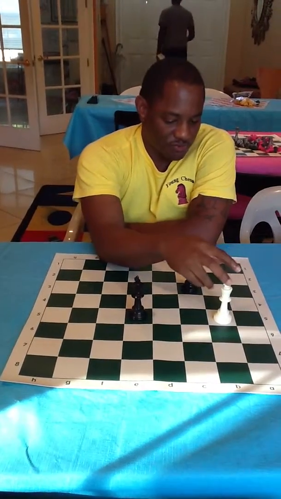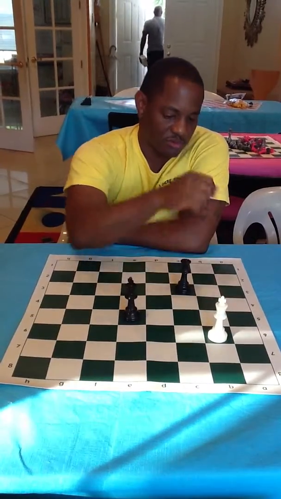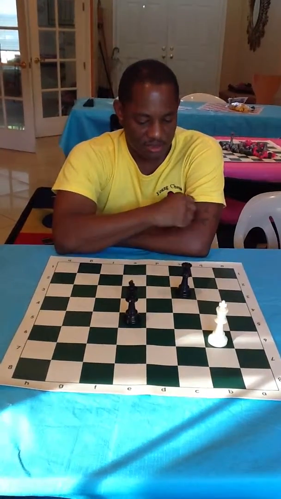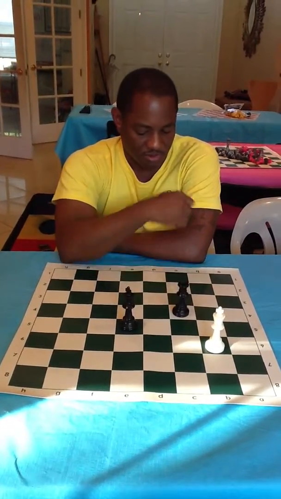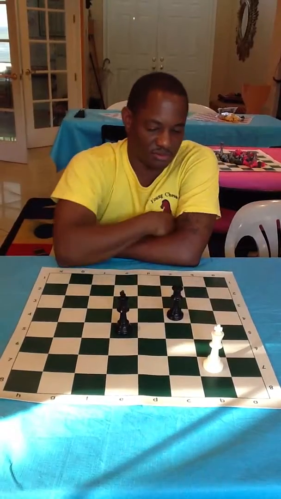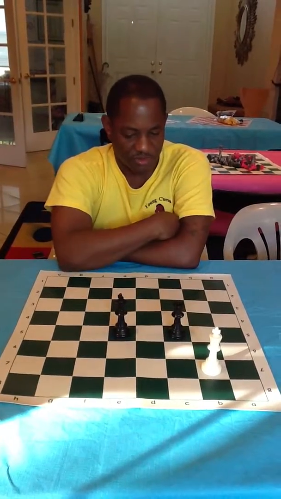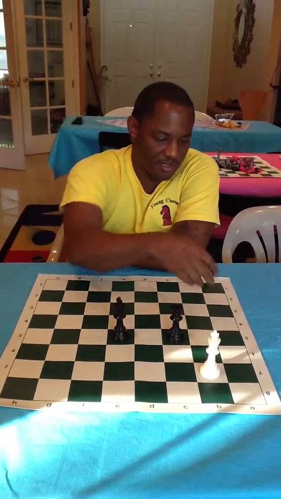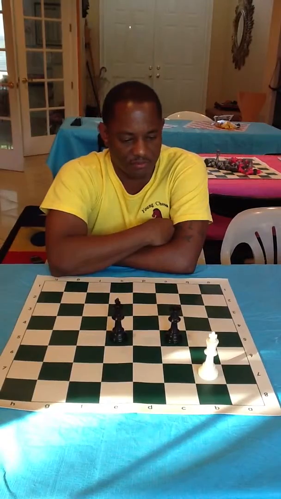So now let's say he moves to B6. The black queen now moves to C4. He moves to B7, we move to C5, and now he has the option of either going on the A file or the 8th rank.